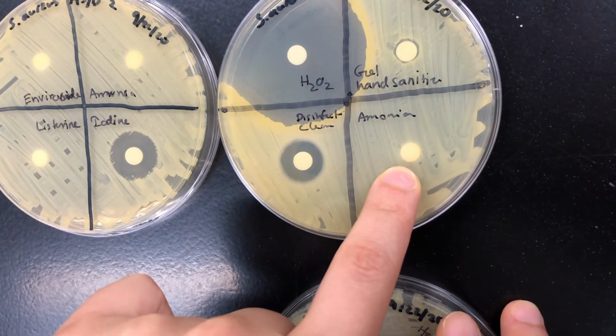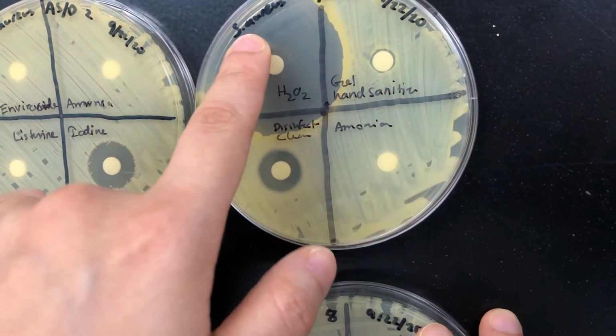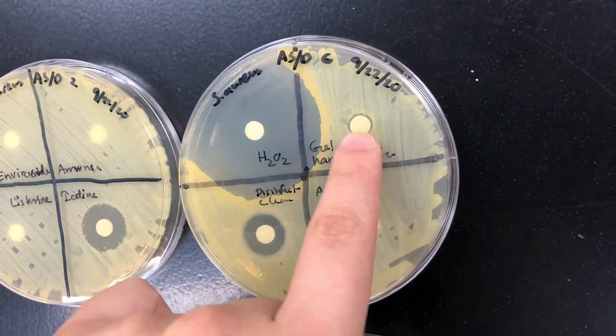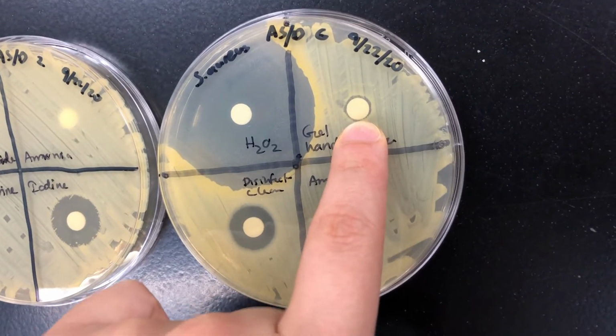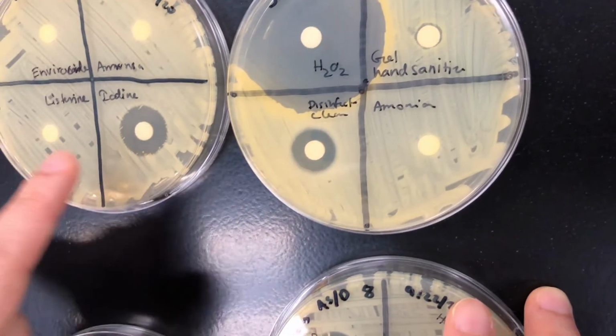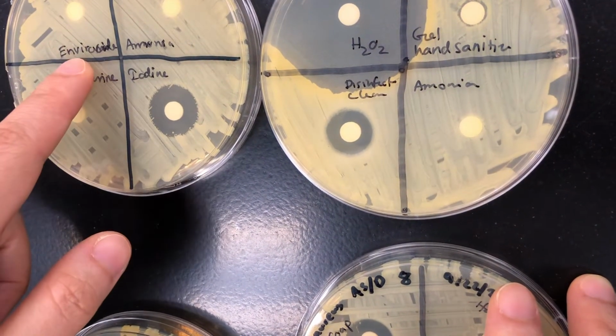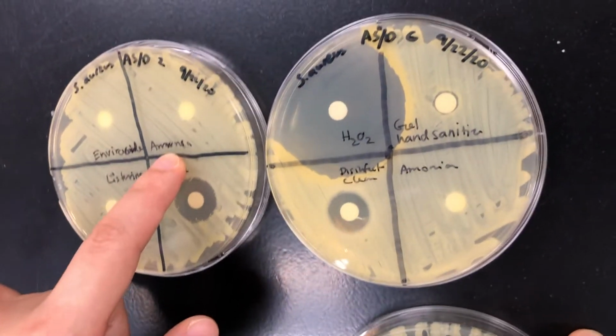No inhibition from ammonia towards Staphylococcus aureus. And this we also would say 0. And iodine, Listerine, no zone of inhibition present in various sites, and ammonia.